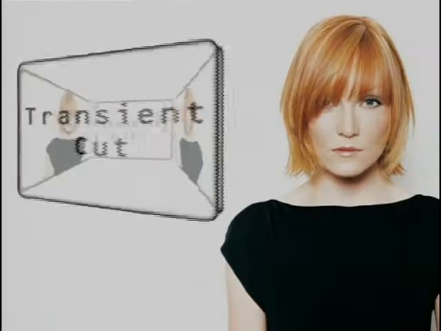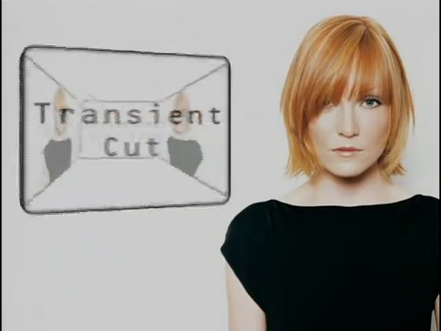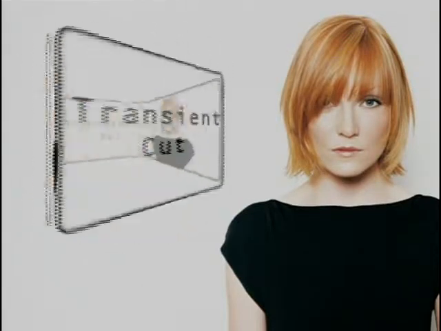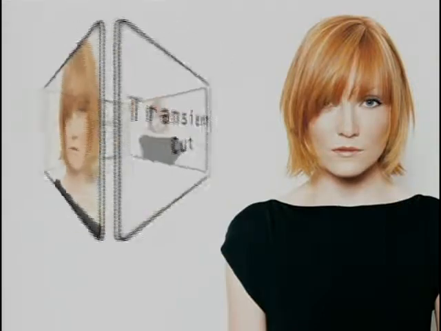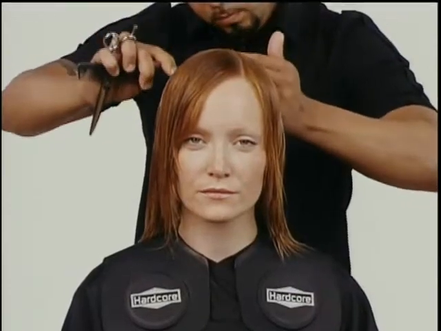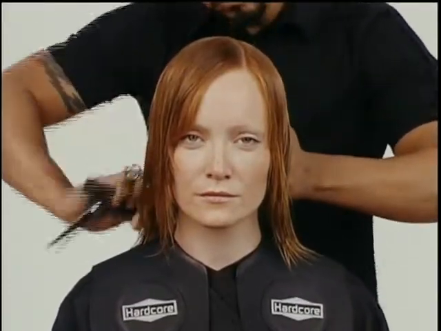The transient cut is a commercial mid-length look that is based on softness and versatility. A natural parting is taken from the front hairline and brought diagonally back to the profile at the nape.